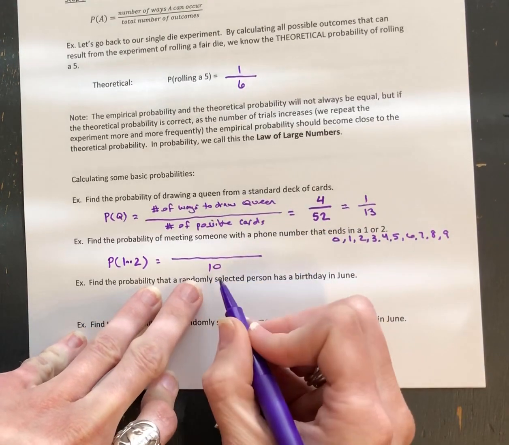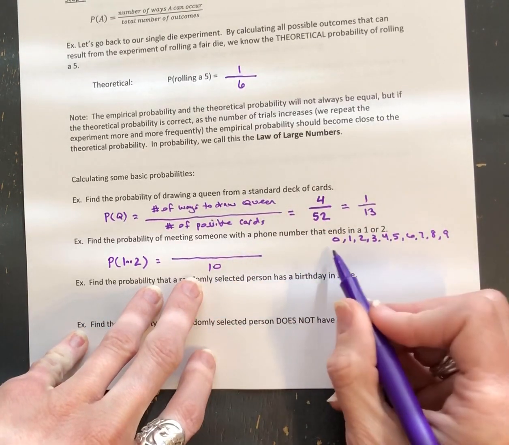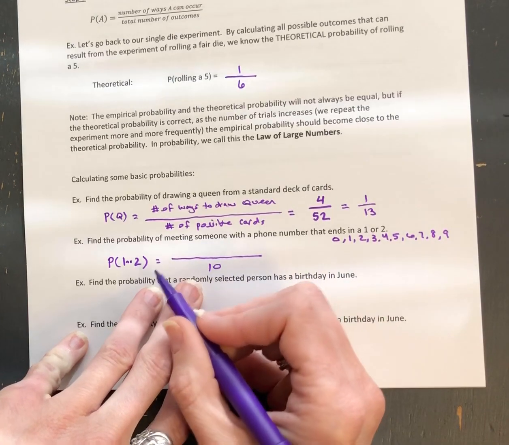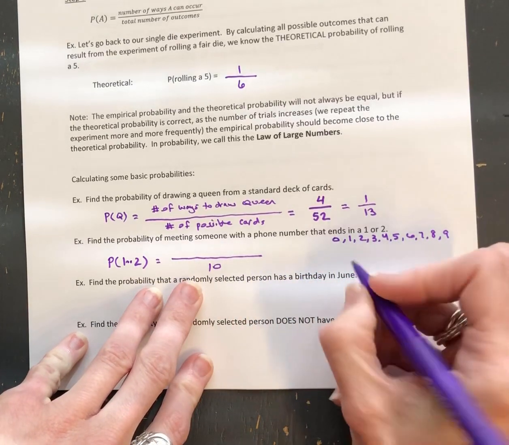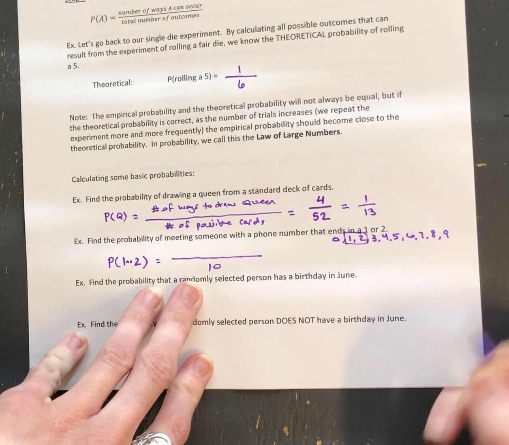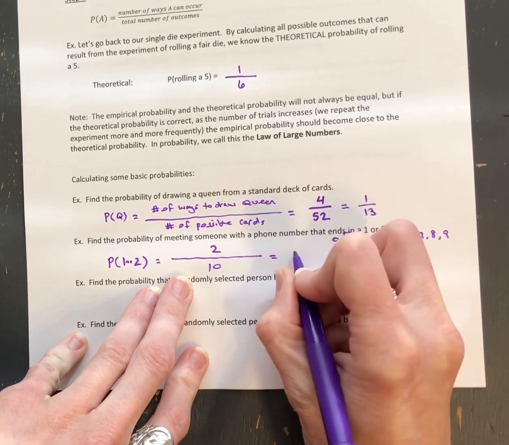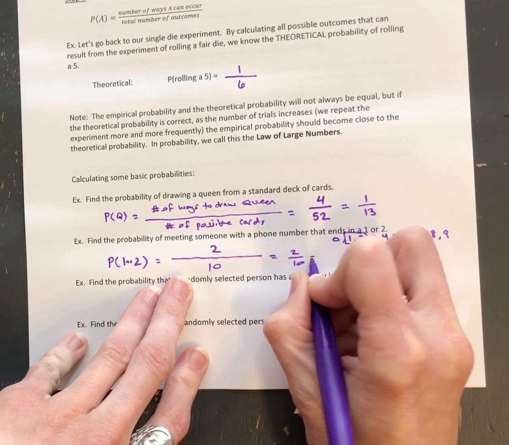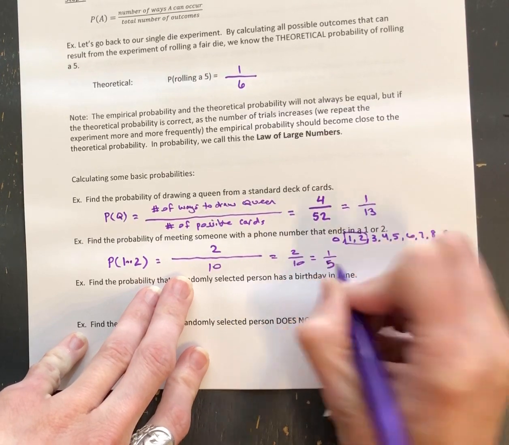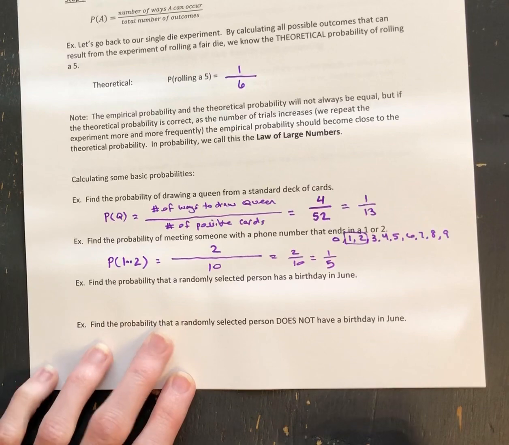So there are 10 possible endings to a phone number. How many of those are a 1 or a 2? Well, two of them, right? Either a 1 or a 2. And so we would get 2/10 or 1/5 as that probability.